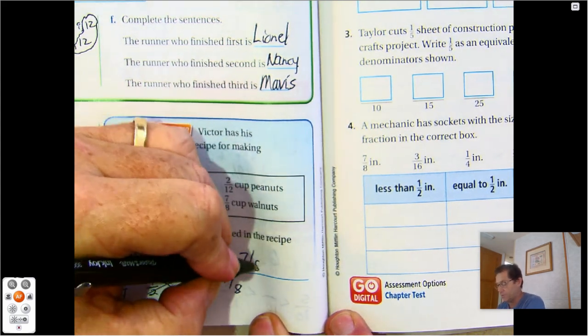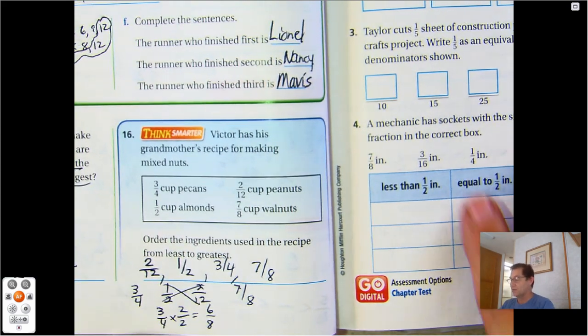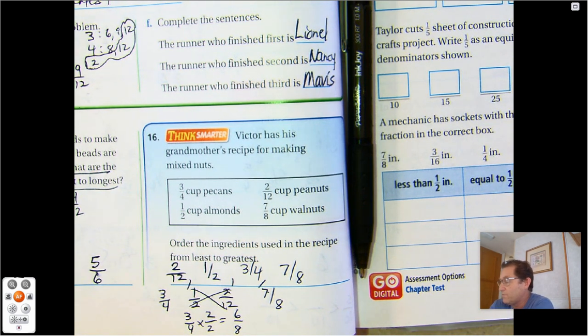Okay. So that is it for the concepts in chapter 6. We will do our review in our next lesson for the chapter 6 test.